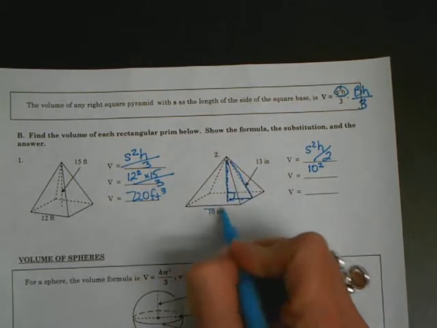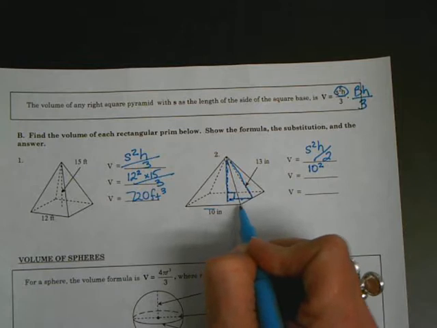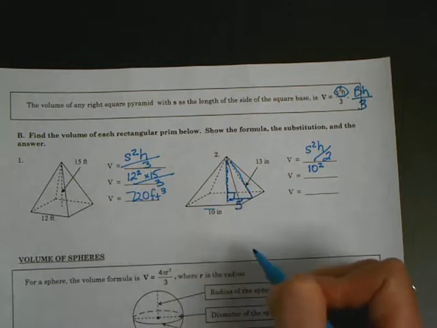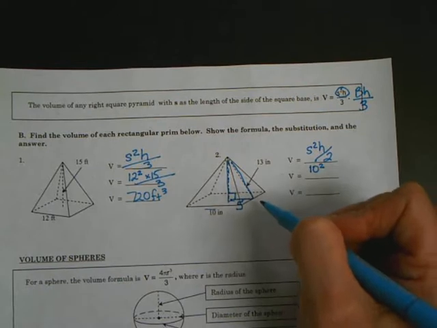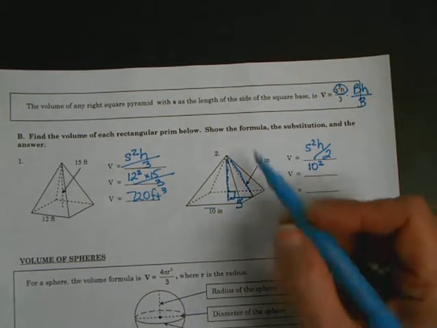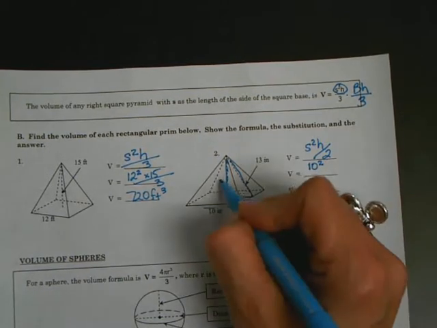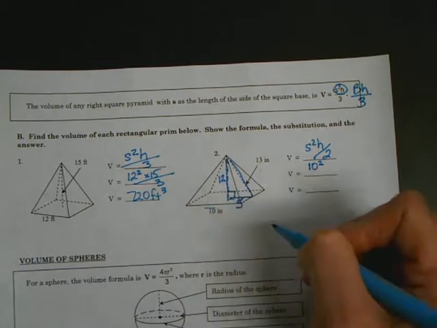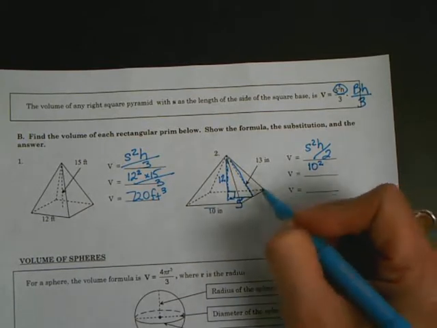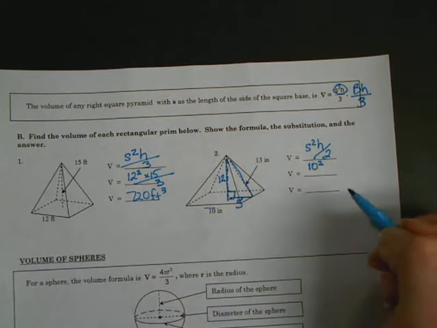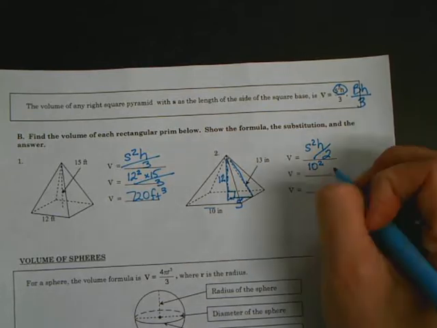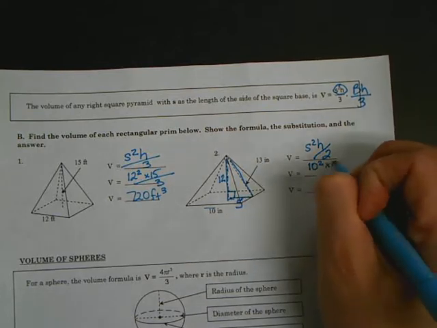So since this side of the square is 10, this is 5. So this is another special right triangle, a Pythagorean triple, and it is a 5, 12, 13. If you did Pythagorean theorem, be sure you subtract 5 squared from 13 squared, and then you'll get a length of 12. So our height is 12.